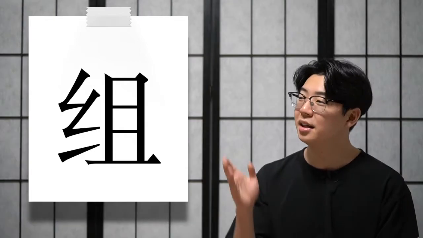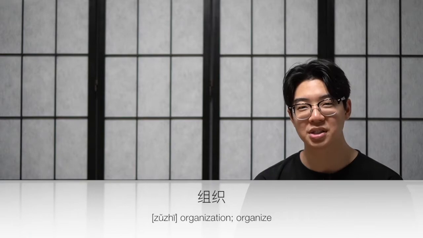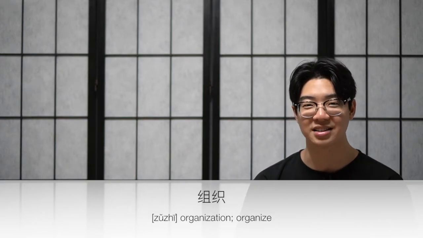From here, let's add another character. The character on the right depicts a cutting board with many layers of meat on it. It means cutting board, but it also has the meaning of layers. Fabric is thread that is layered or weaved together in an organized way. This character means organize. It is used in this word, 组织, which means organization or organize.